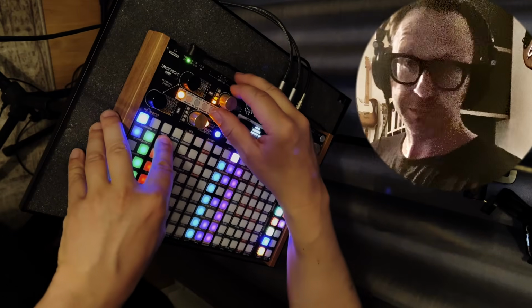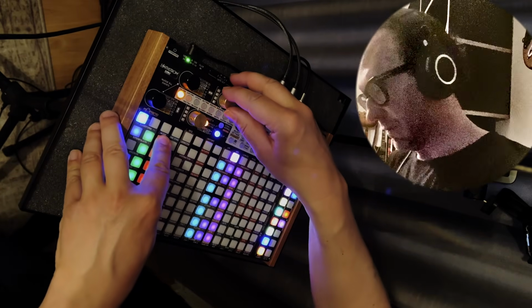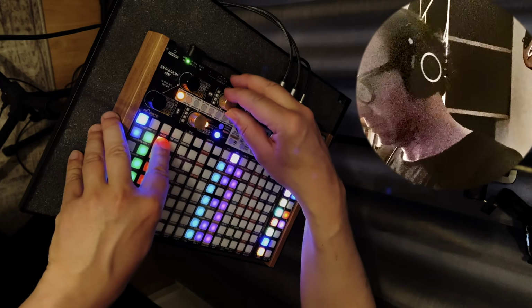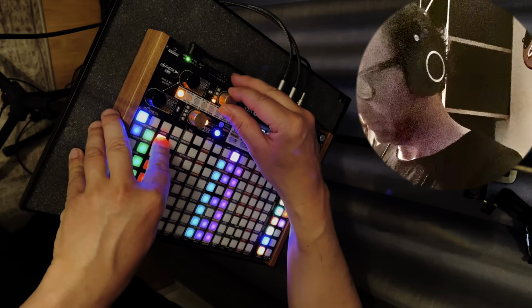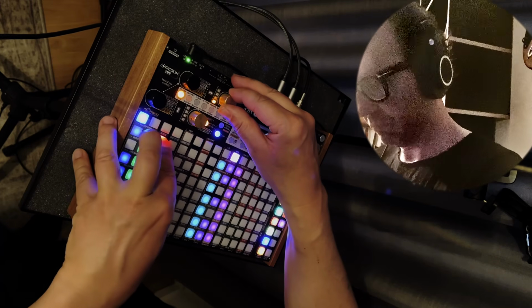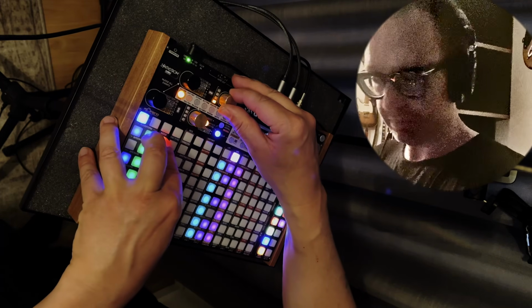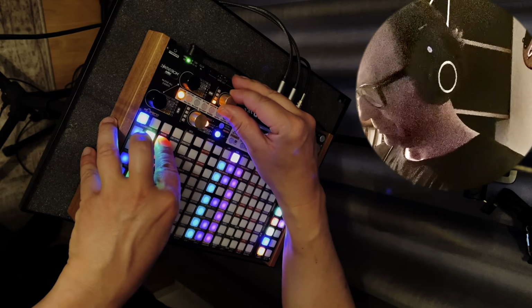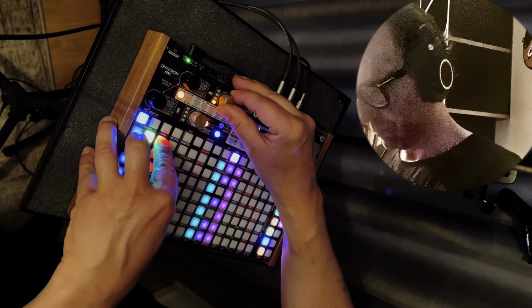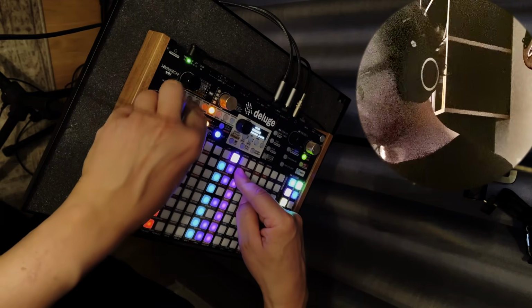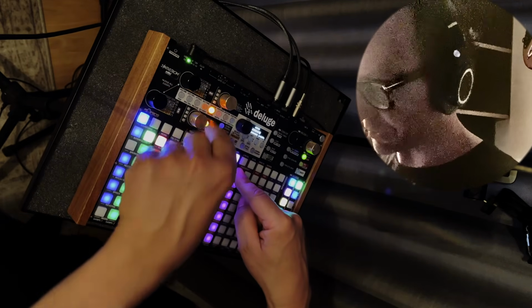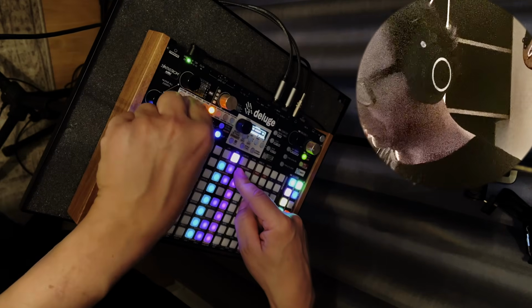And now I bring in the hi-hat, clap. Here we have a synthesizer, I know.